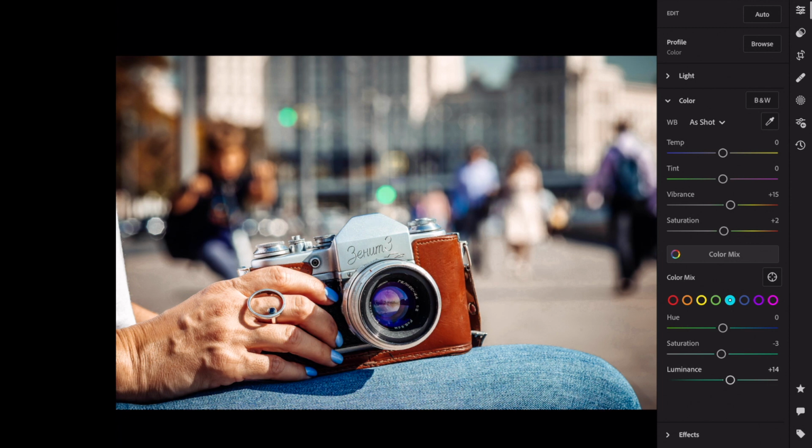Luminance, plus 24. Blue. Hue, minus 3. Saturation, minus 51.